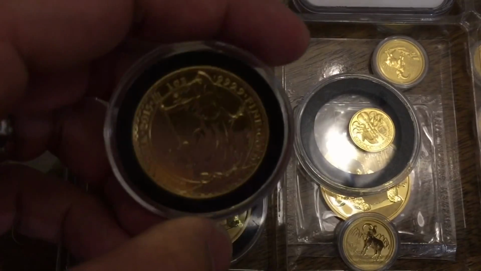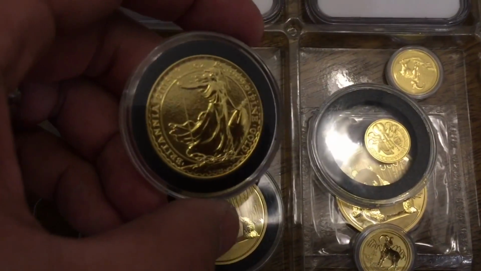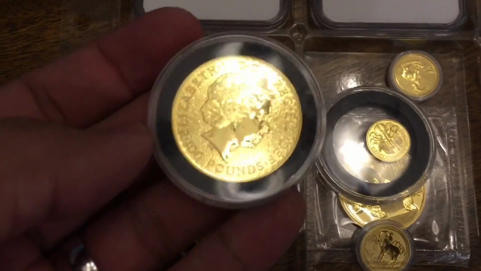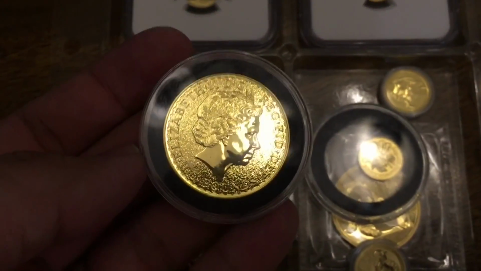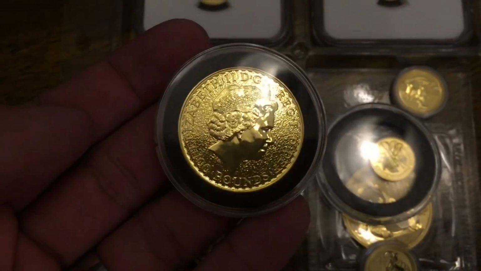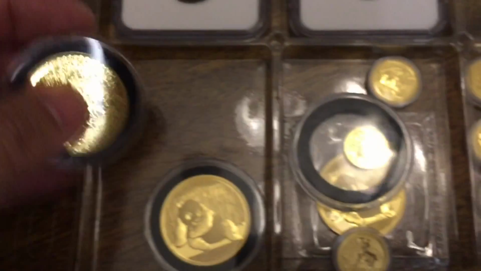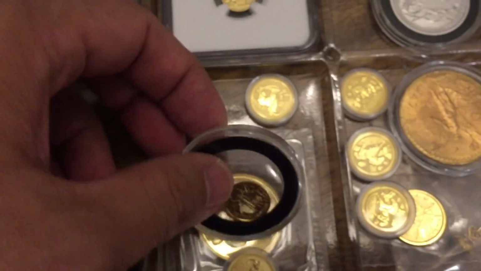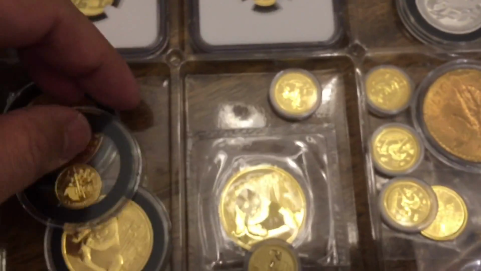I really do like the Britannia. It looks proof-like, and proof-like on gold is just quite amazing. When I wanted to sell some gold, I couldn't sell this one. I don't know why. It's just very striking. The Panda, just kind of there, out of the capsule. I purchased that from APMEX.